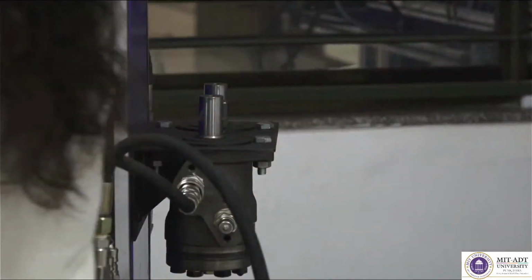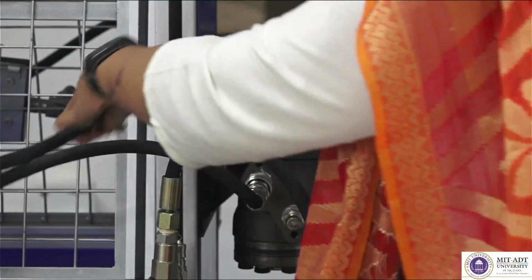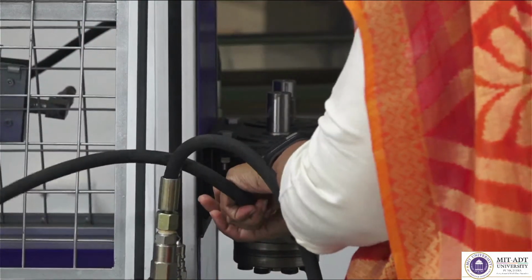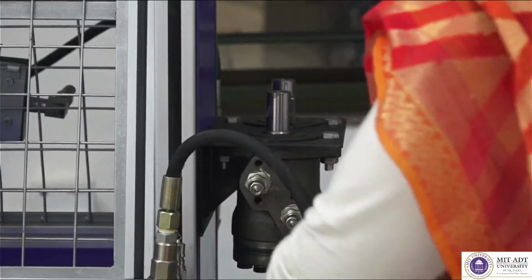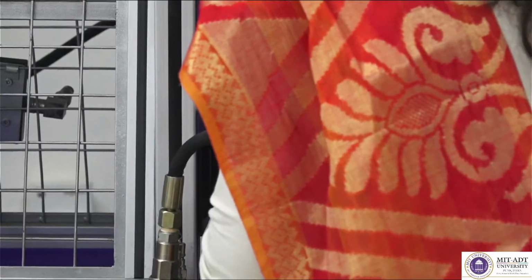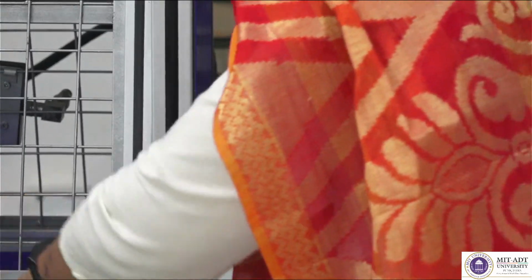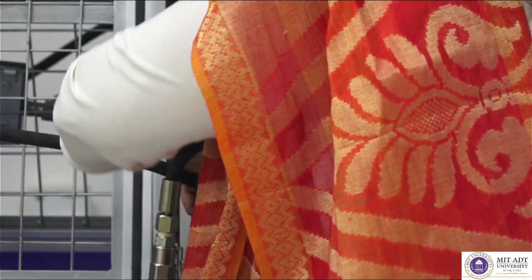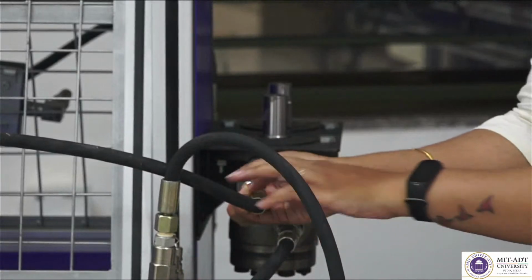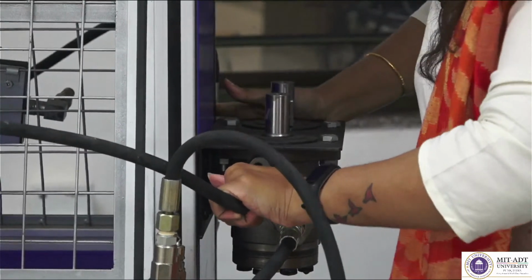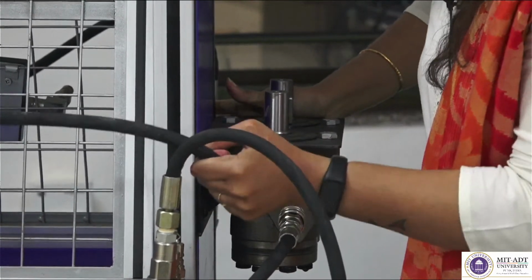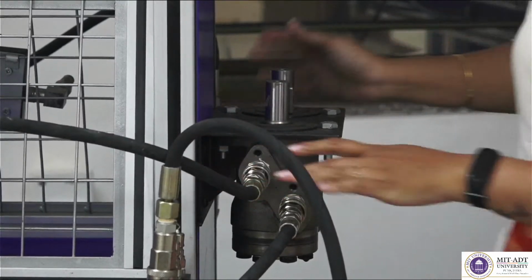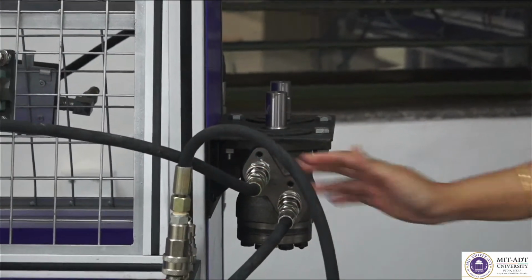I am removing this connection also. I will press it, fit it over here. I am just replacing two ends of the cylinder with the two ends of the motor. Fine. So, both the connections have been made.